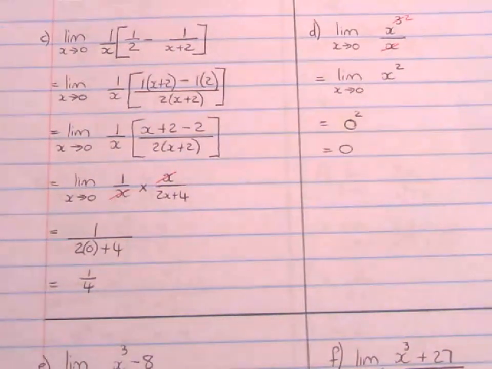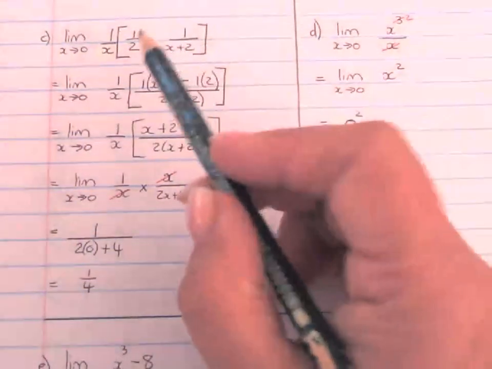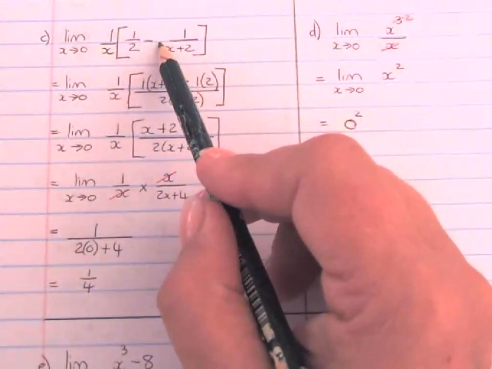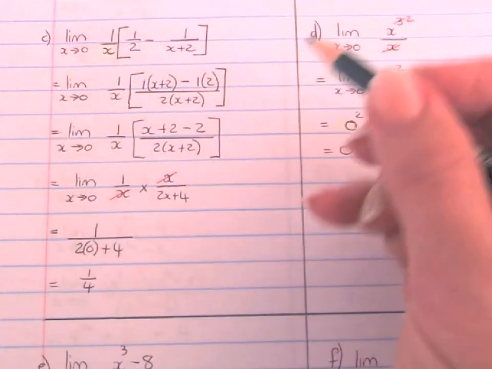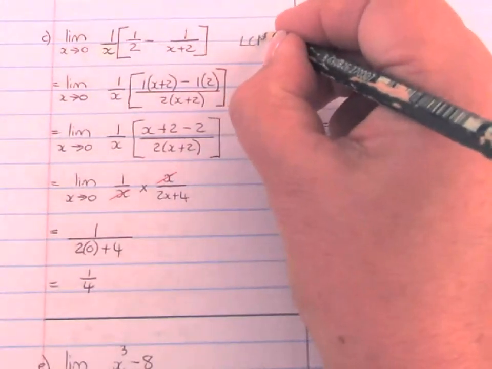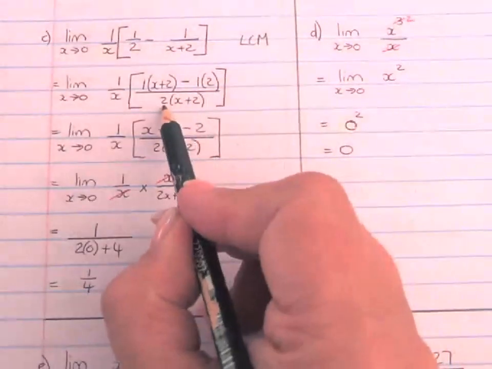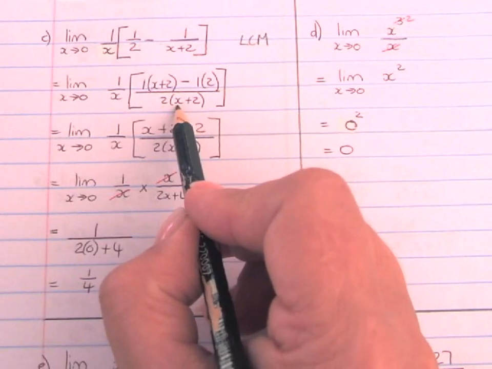C. When you have two fractions and you minus, it takes you back to grade 4. You have to get the LCM. You can't cancel out over a minus or a plus. So the LCM is 2x plus 2.